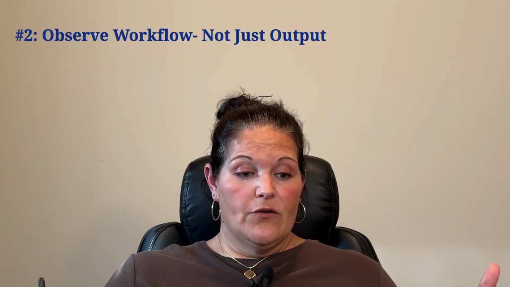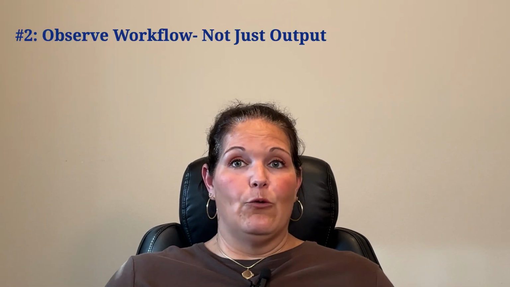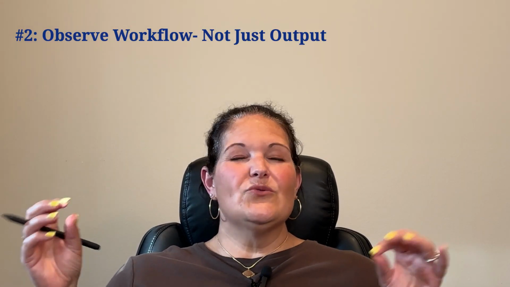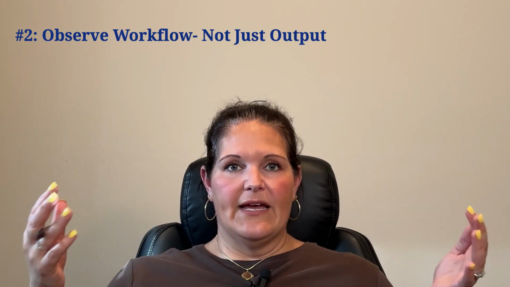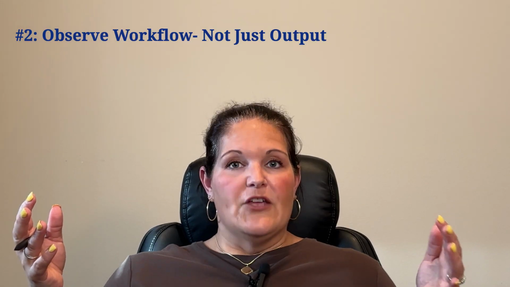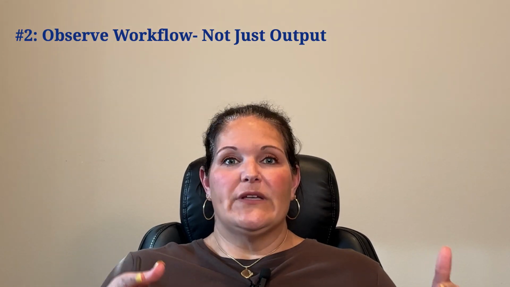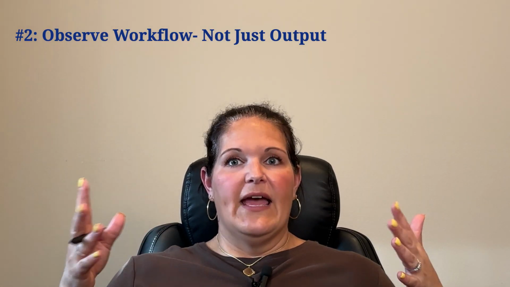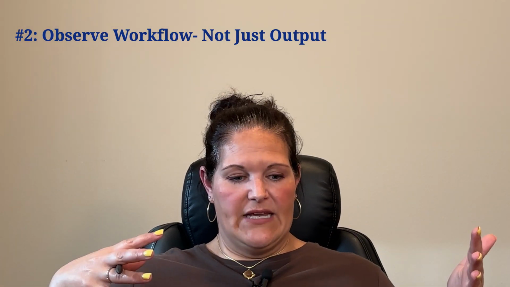Observe the workflows, not just the output of what the staff is giving, right? So do some periodic shadowing. It doesn't have to be all the time. You want to see how care is actually being delivered with your own two eyes, listening, watching, and just kind of taking in the whole scene, right?